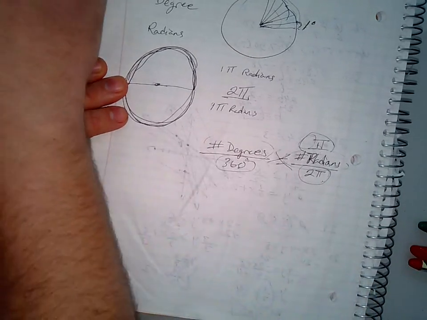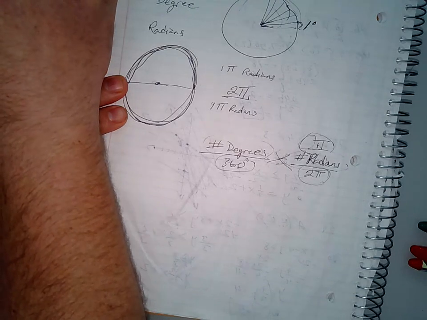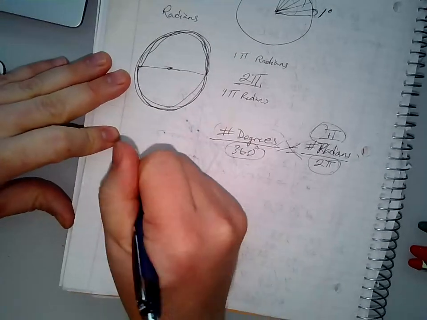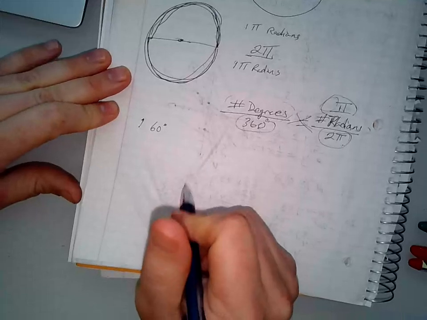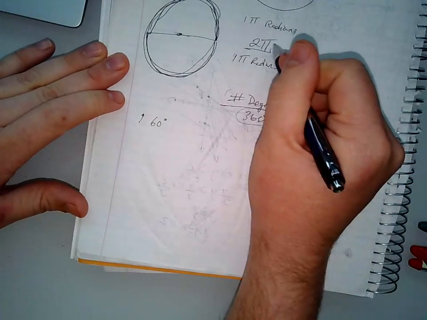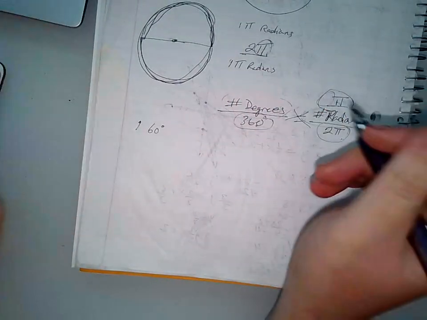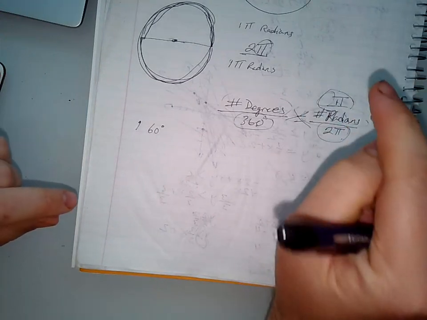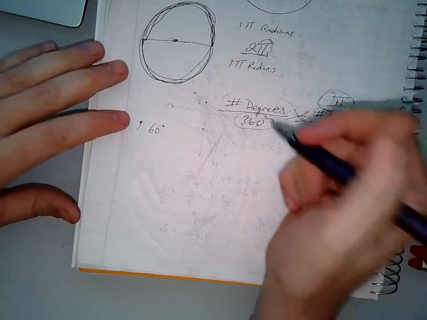The first example on the comparison chart is actually the first one that we do. So number one, it says that we're changing 60 degrees to radians in terms of pi. When it says in terms of pi, it means you better have pi in your answer. Anytime it says in terms of x or in terms of blah, it means to have that value in your answer. So we need to have the symbol for pi in our answer.